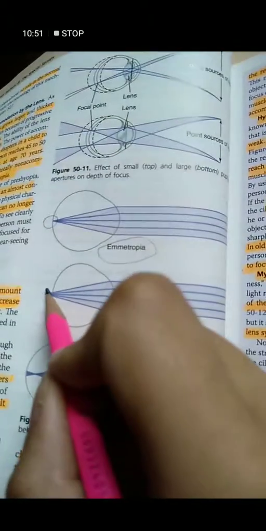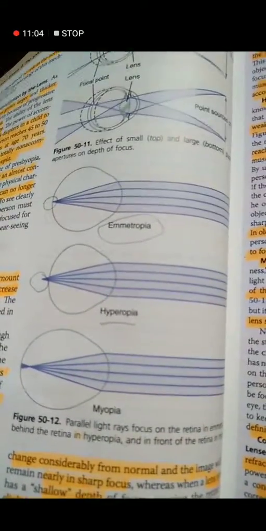a later stage. So if they had to converge here, they will not converge here, they will converge here and form an image placed ahead of the fovea of the retina, and the image seen by the person will be blurred. And this pathology is called hyperopia.